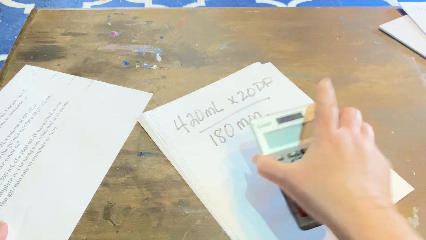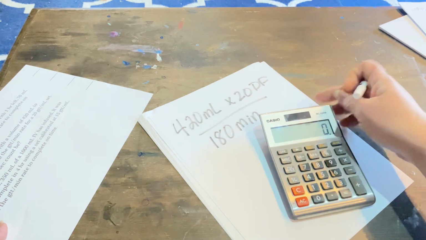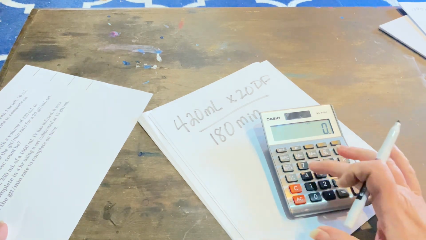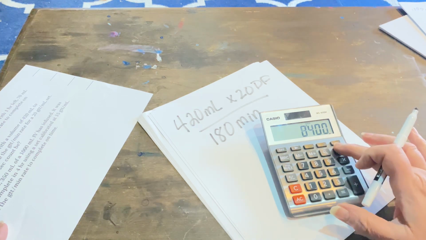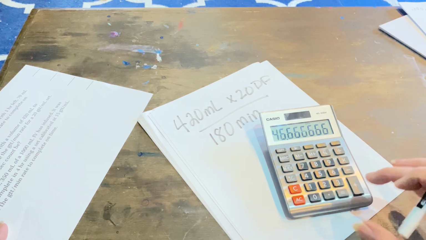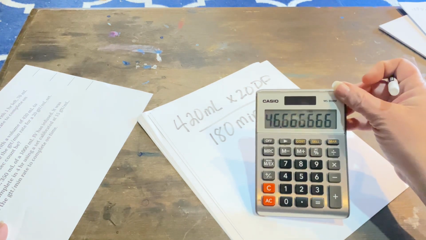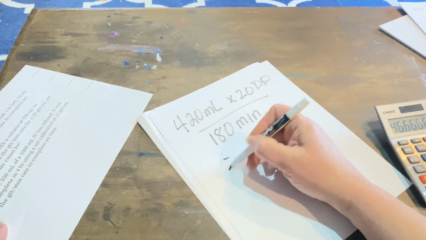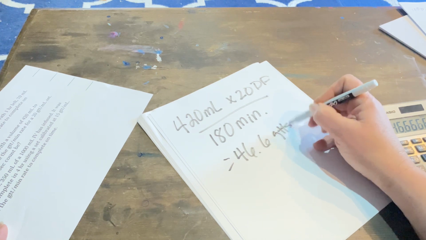And so here we go with our weapon of choice. 420. Oh, dookie fart. 420 times 20 equals divided by 180. That is going to be 46. And we know Jesus, so we're not worried about all them sixes. Equals 46.6 drops per minute.